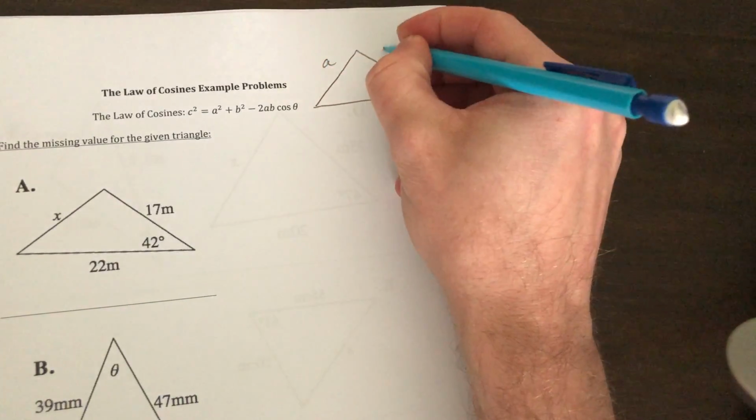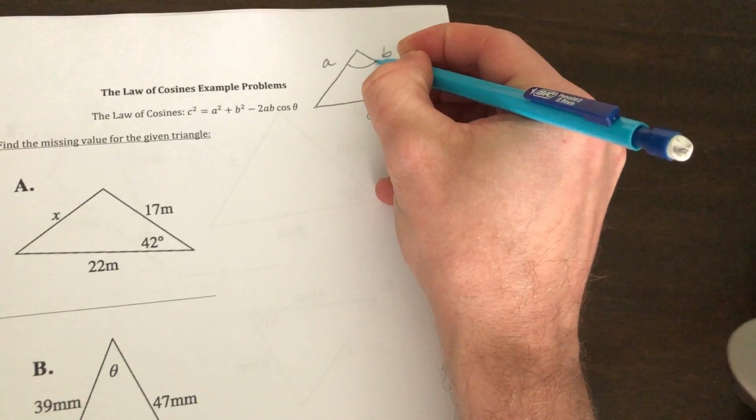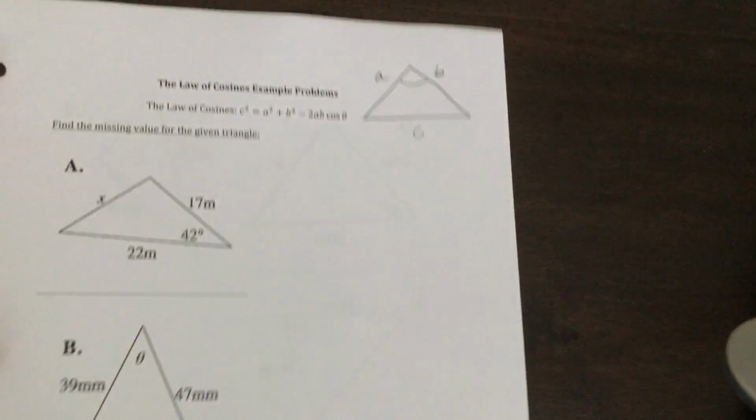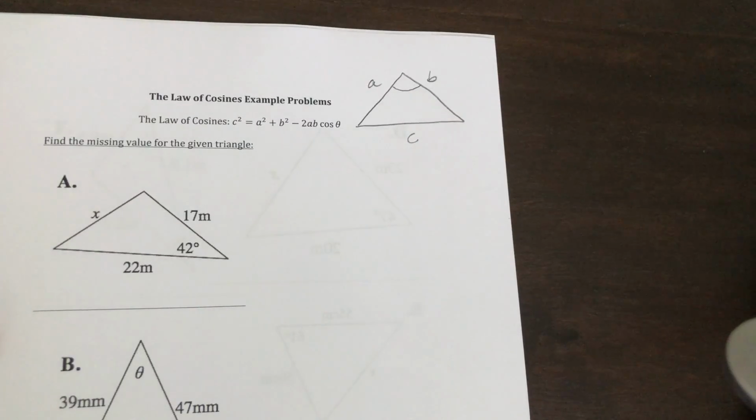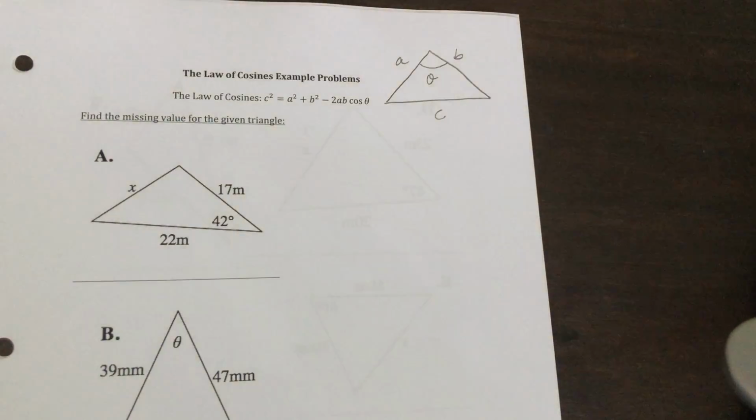This is going to be a, b, c. Now, you're going to have some included angle. It doesn't matter which two sides you have, but just say we're dealing with this case right here. You're always going to be looking for the two sides and the included angle. Now, in law of sines, we were looking for opposite side and opposite angle. Okay?